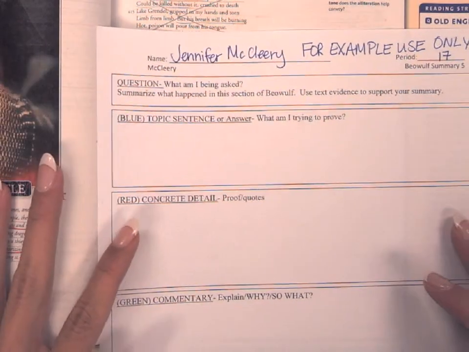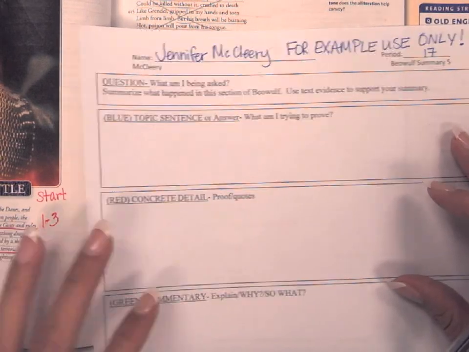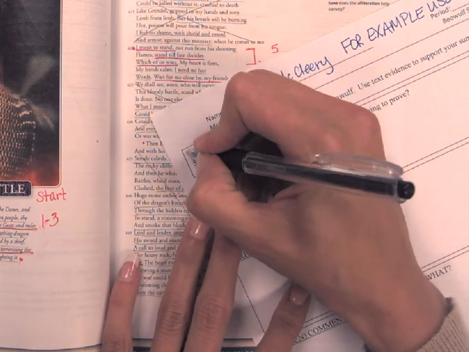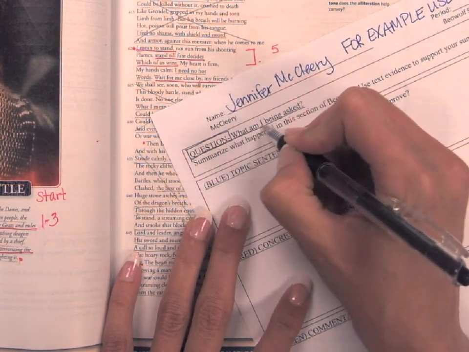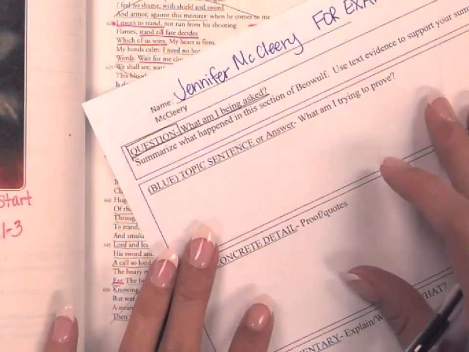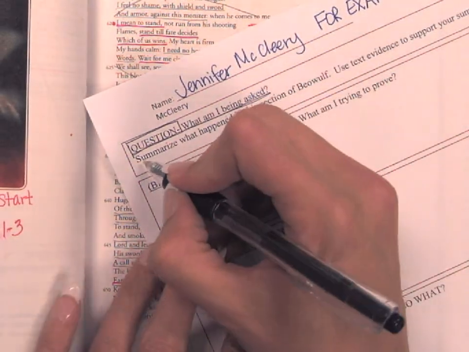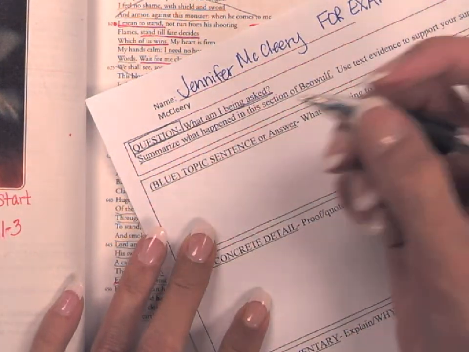Okay, so the first thing that you want to do with any writing is look at your question, look at your prompt. So if you look up here at the top, here's your question. This is what am I being asked? So what am I asking you to do? I'm going to zoom in just a little bit. So what I'm asking you to do is right here, summarize what happened in this section of Beowulf.